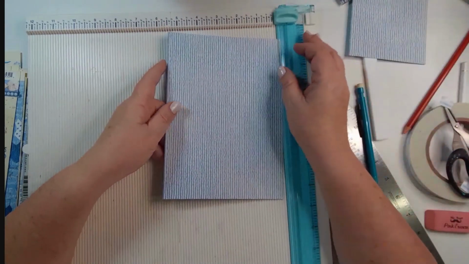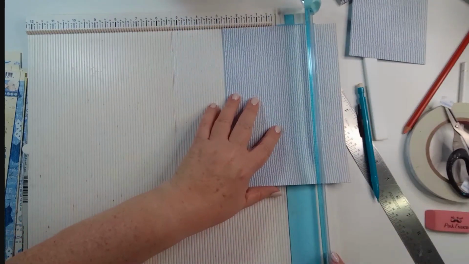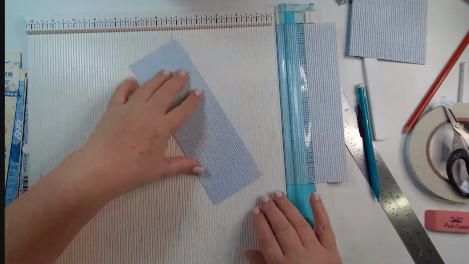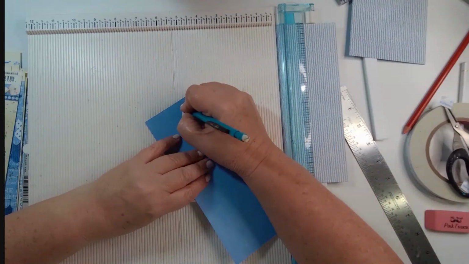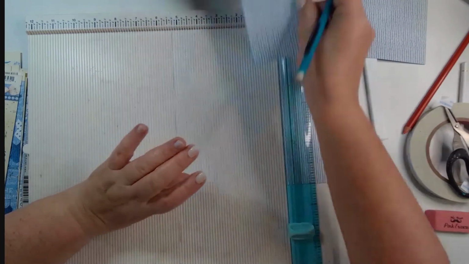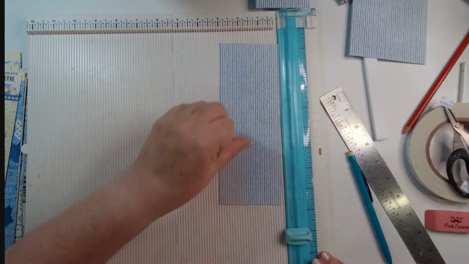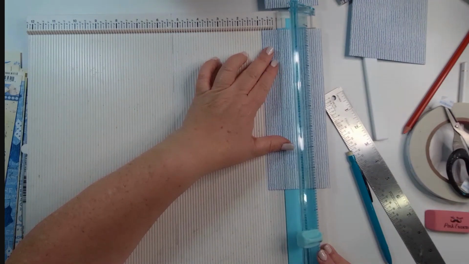So now we come to B2-2, which is 8 by 2 3/4. And 2 pieces that are I1 that are 3/4 by 8.